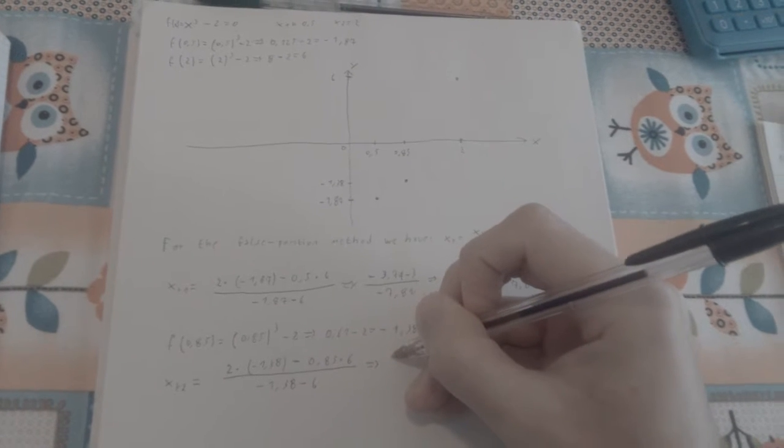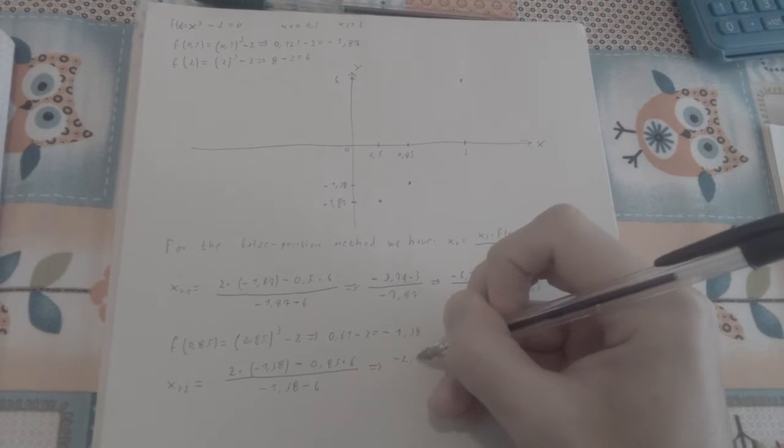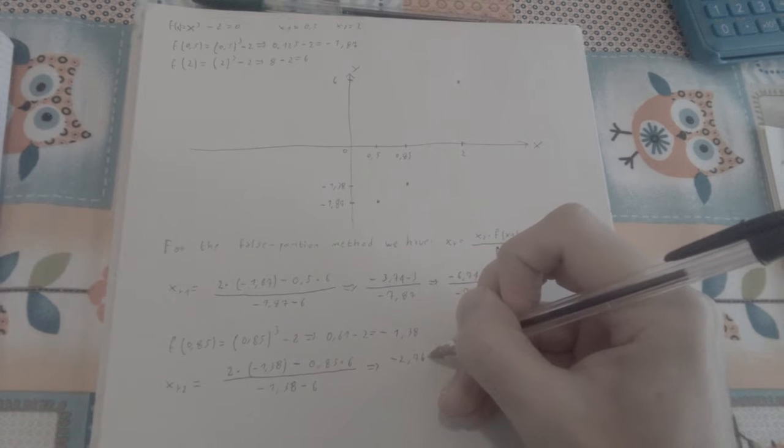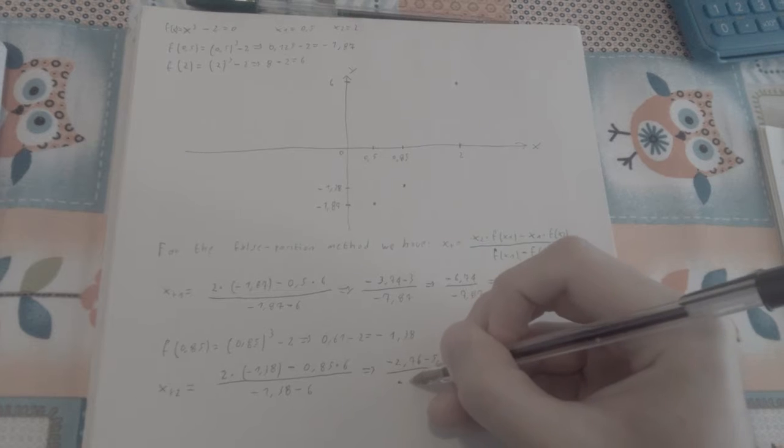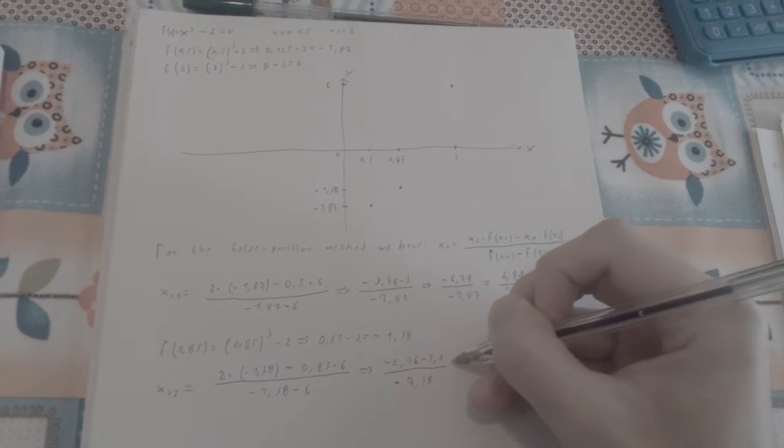If we compute this, we get negative 2.76 minus 5.1 over negative 7.38.